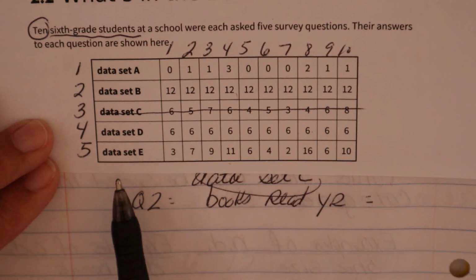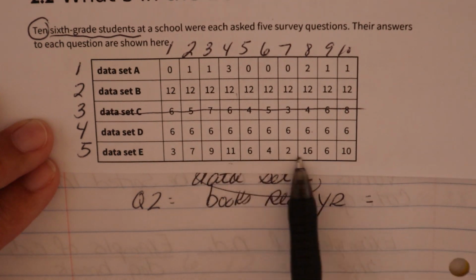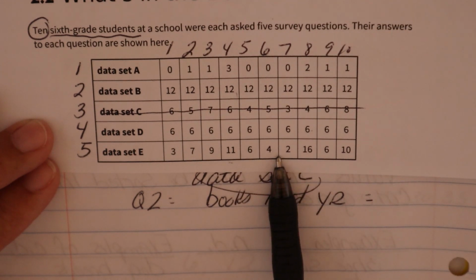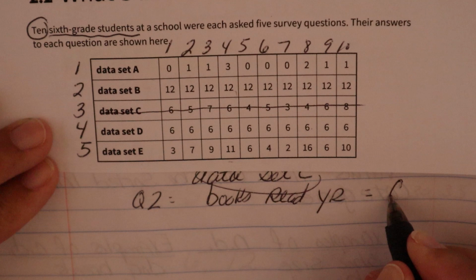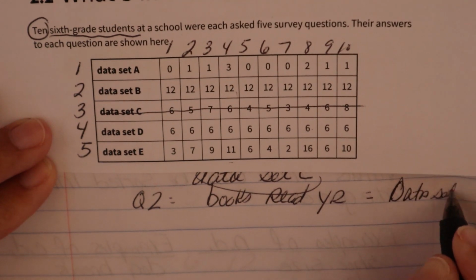And last but not least, data set E, maybe it's E. I see a 3, an 11, 16 for those top readers, 3s and 2s for the students that don't like to read books. I'm going to go ahead and say that this would be data set E.